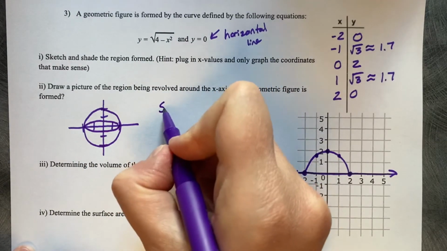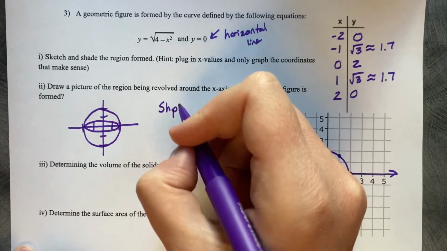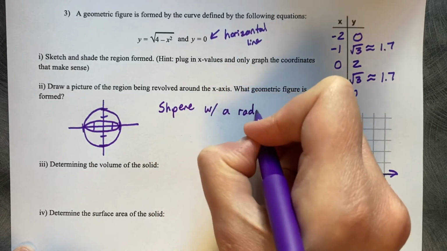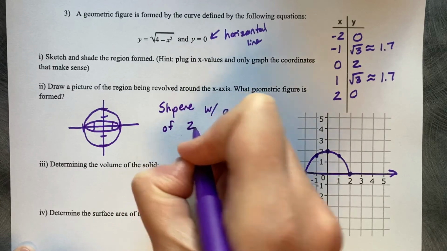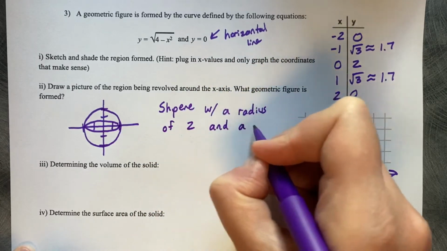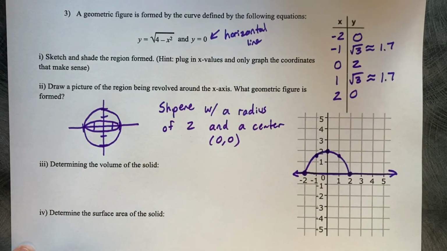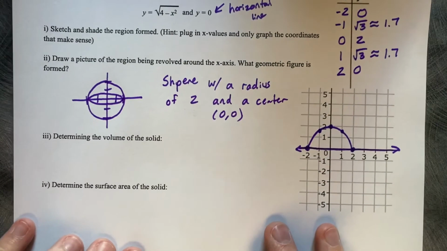So it's going to be a sphere with a radius of 2 and a center at 0, 0. Determine the volume of the solid.